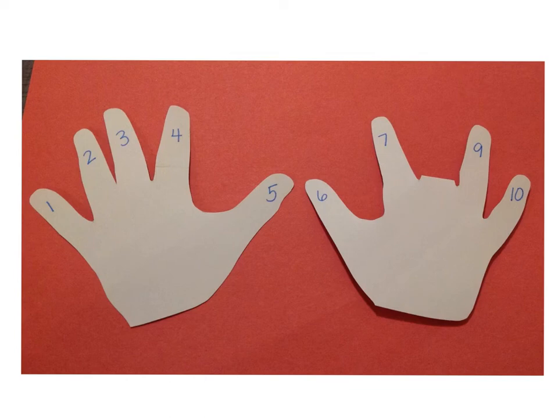Here's another example. In this example, you can see that the 8 finger is down. So this is showing 9 times 8. The tens place is 1, 2, 3, 4, 5, 6, 7. The ones place is 1, 2. So 9 times 8 is 72.